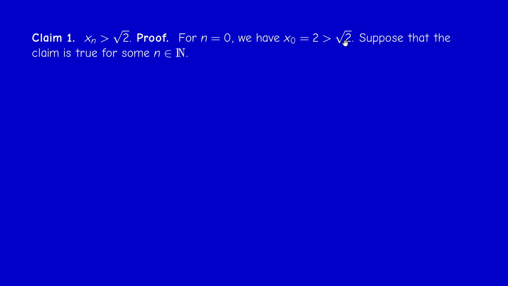Just compute xn plus 1 squared minus 2 and prove that it's positive. If you replace xn plus 1 by its value and expand the square, you get xn squared over 4 plus 1 over xn squared plus 1 minus 2. So this is minus 1 here. If you reduce to the same denominator, you get xn to the 4 plus 4 minus 4 xn squared over 4 xn squared.